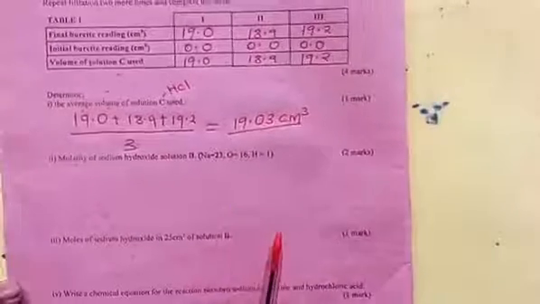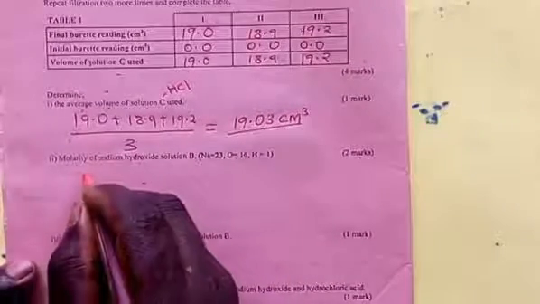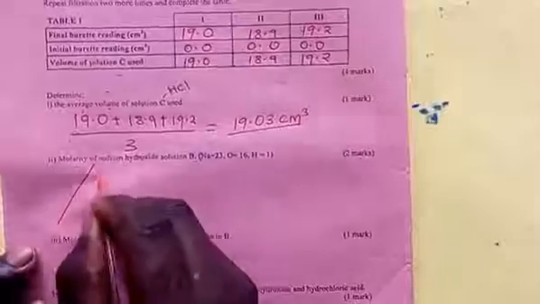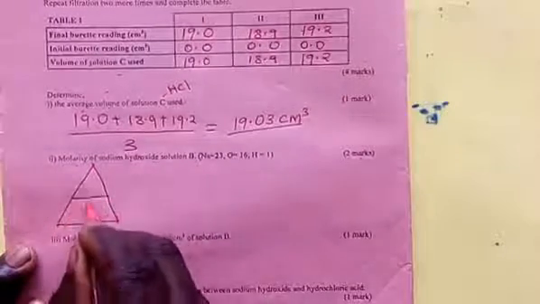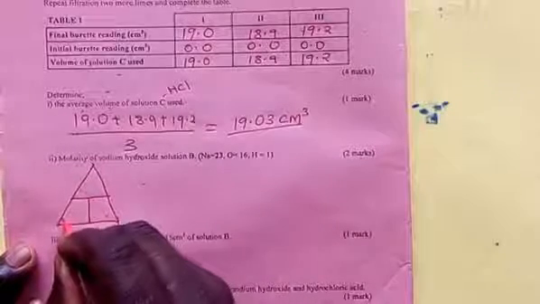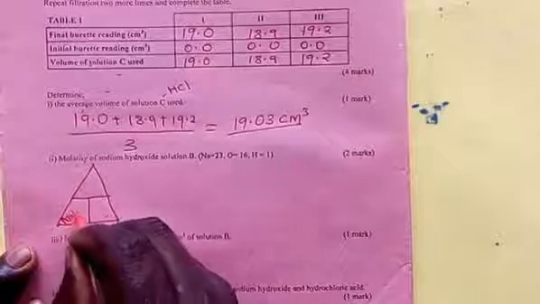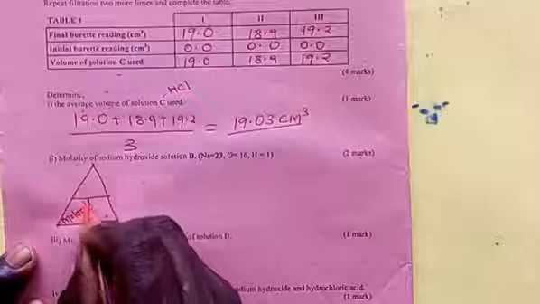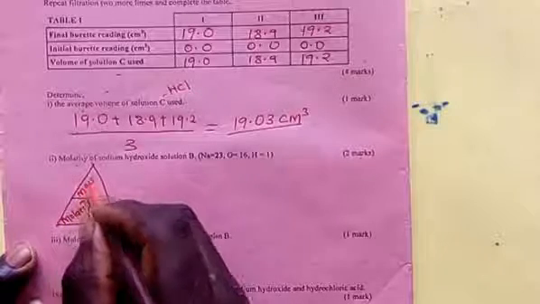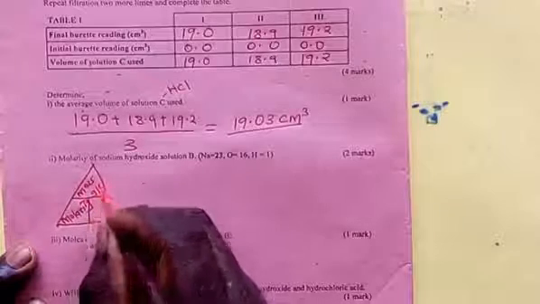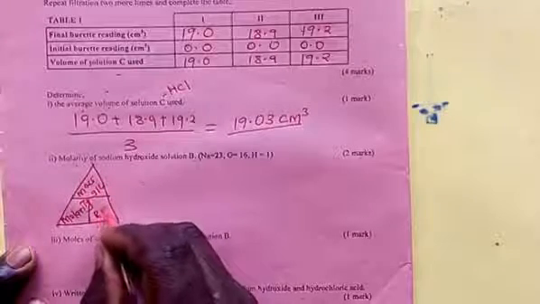So I am going to give you a formula here, which is very essential, very important. I want to give you this triangle here, where we have molarity, mass in grams per liter, and RFM.